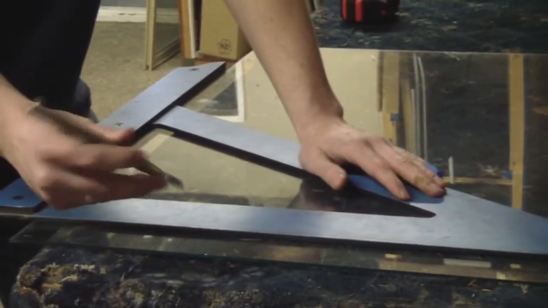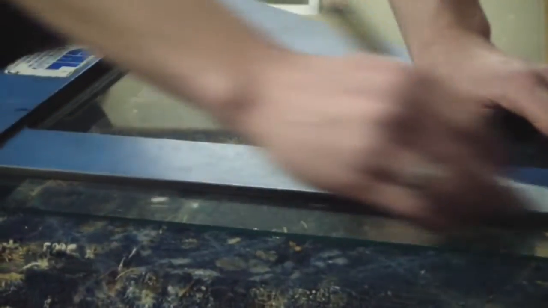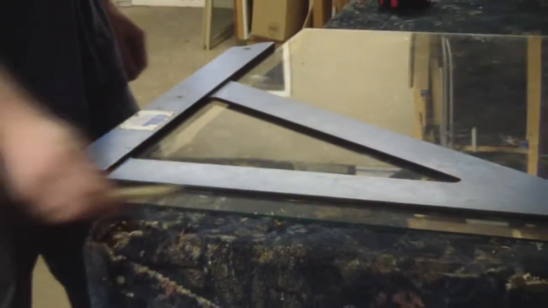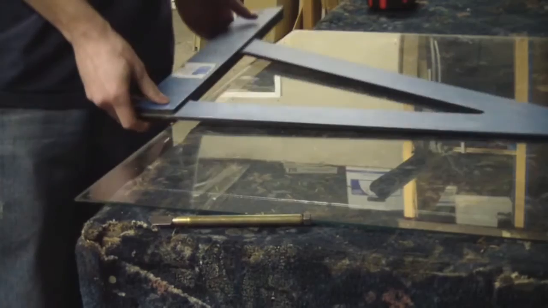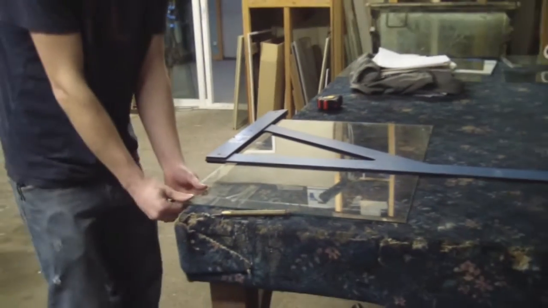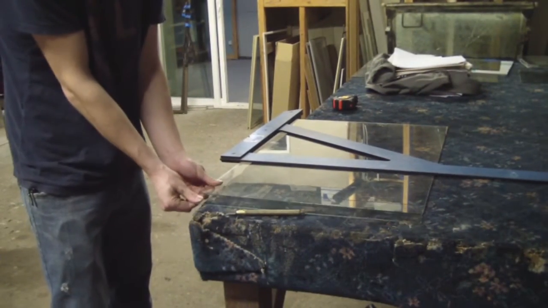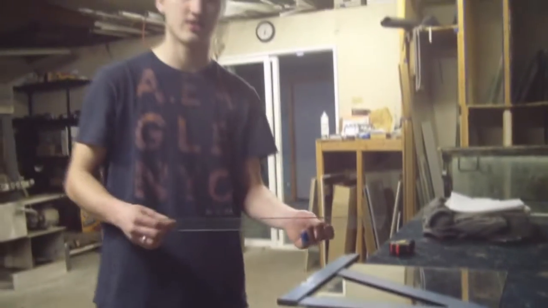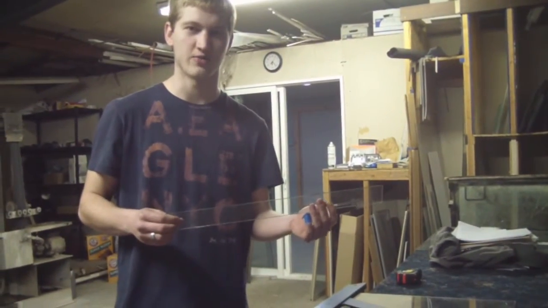Then you take the glass cutter. What I'm going to do now is called scoring the glass. Straight line right across there. Now I'm going to move my square. I'm going to rotate this glass out. And there you have it. A cut piece of glass.